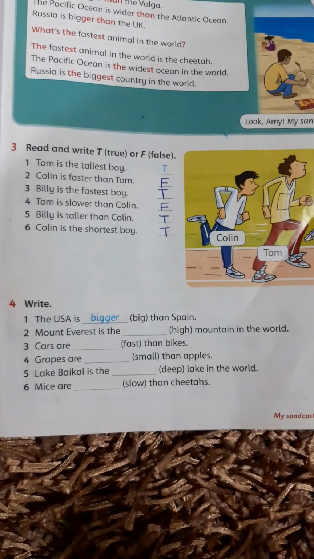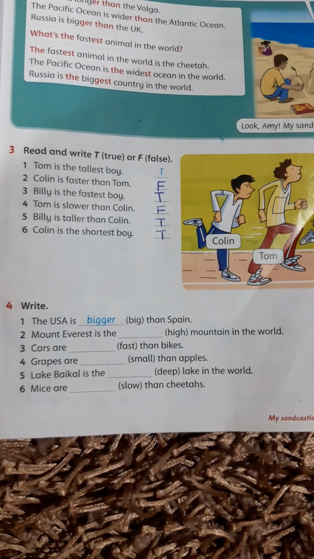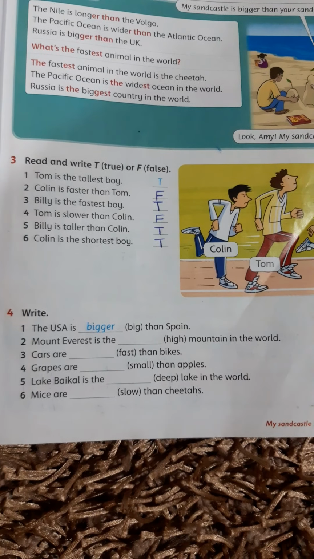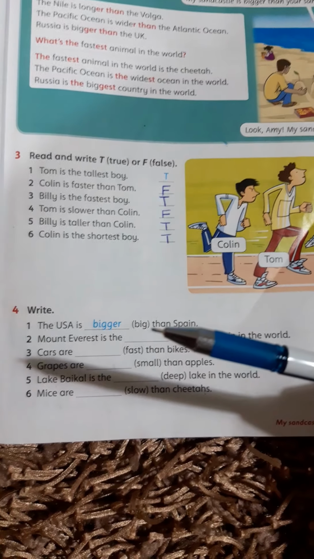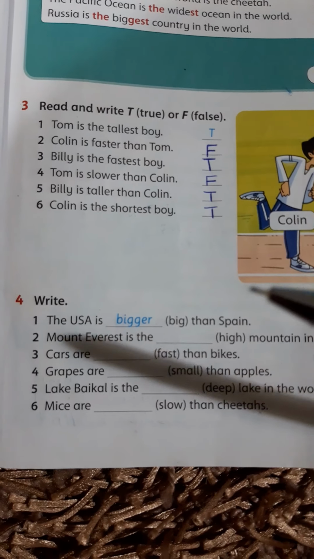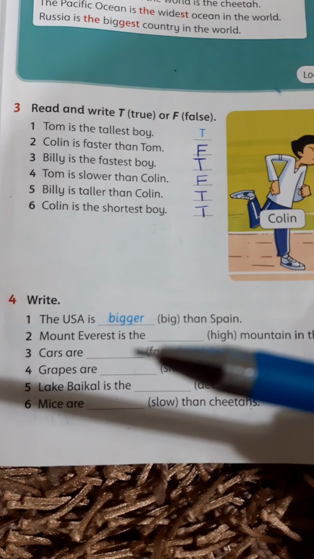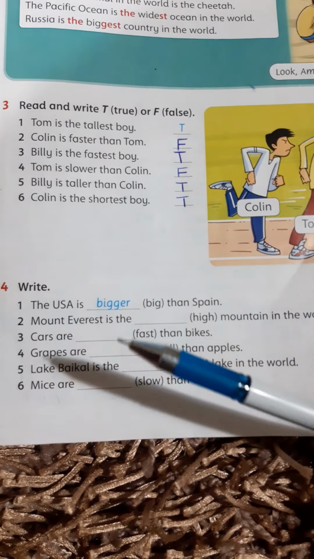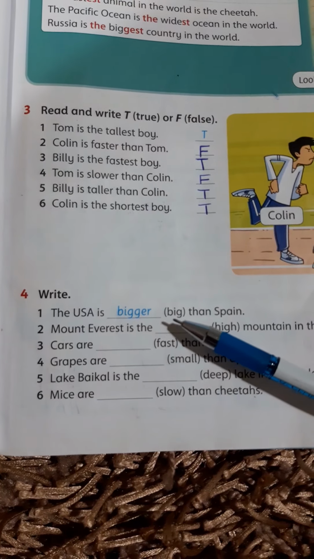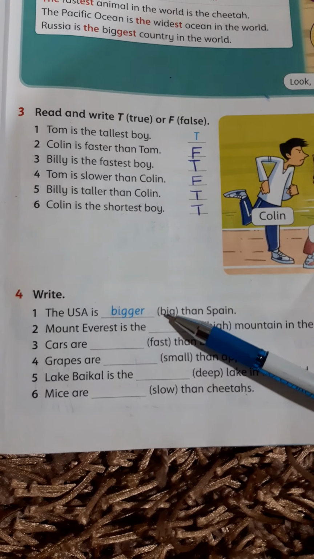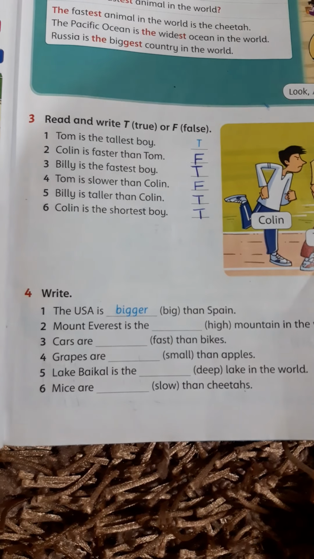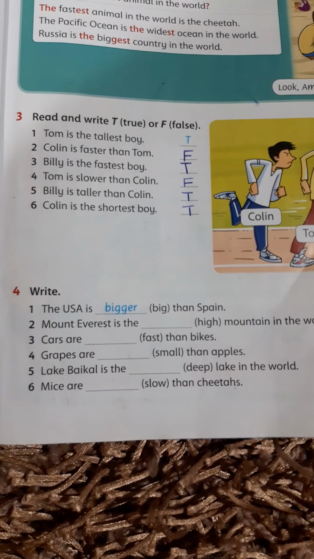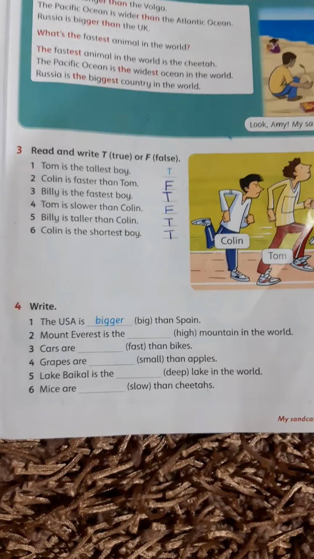So we must use the comparative rule. Add an ER at the end of the adjective. Big, bigger. Here we have a double G. Why? Because we have a vowel. Big, bigger.